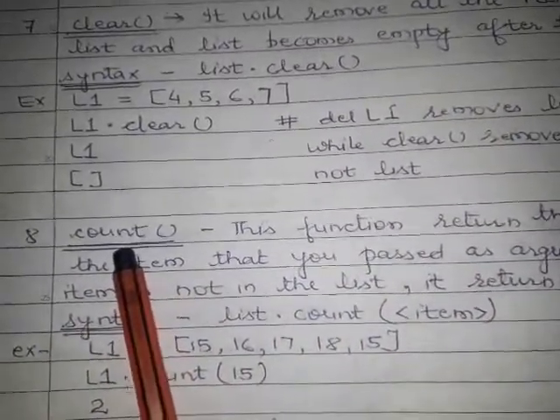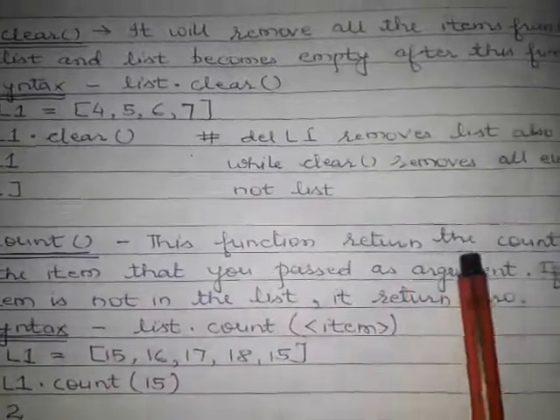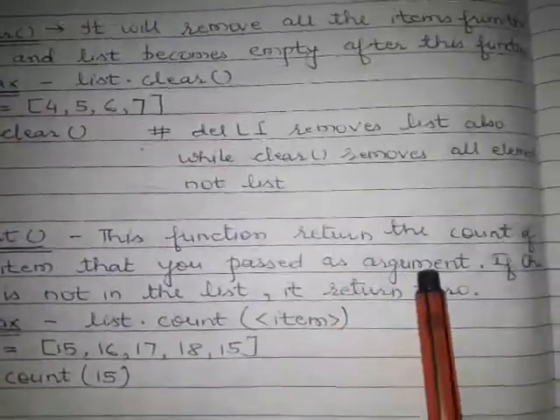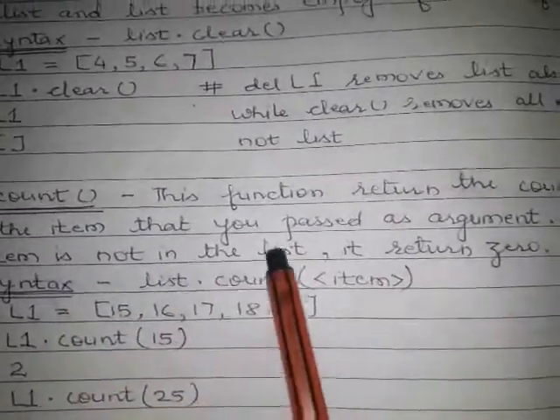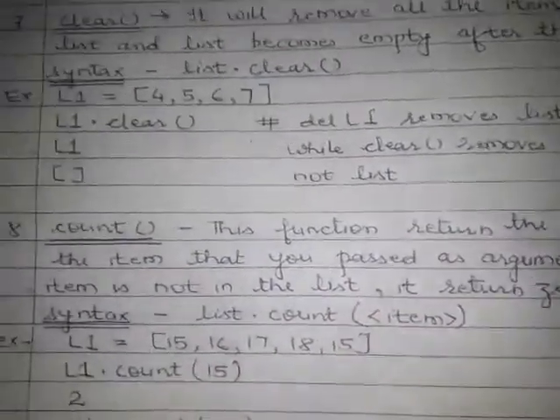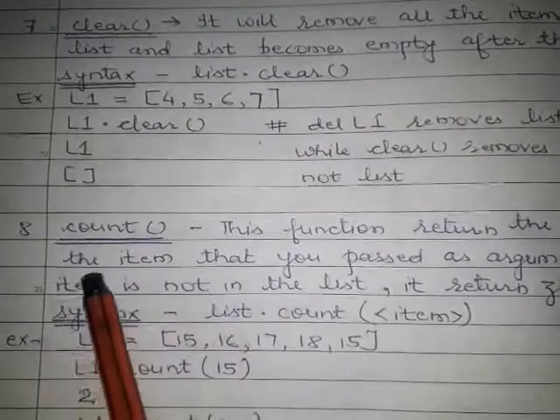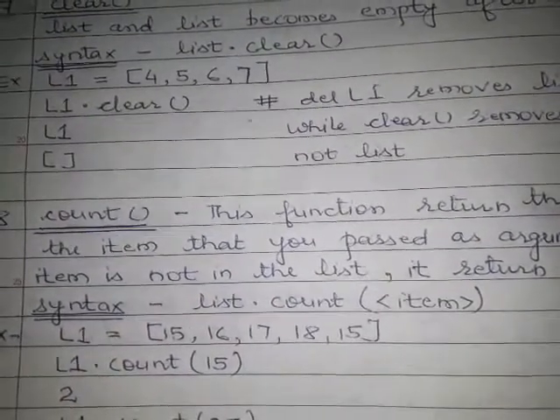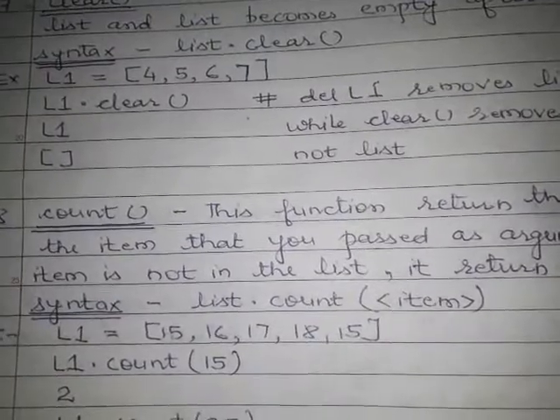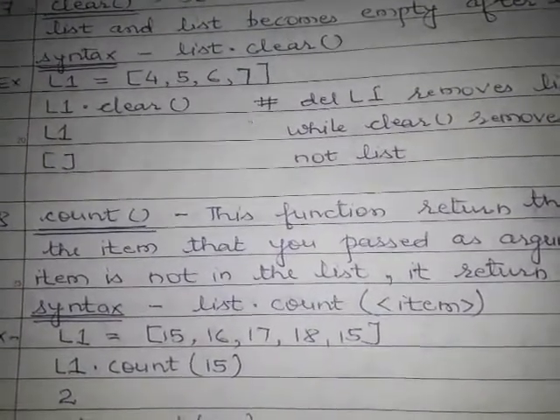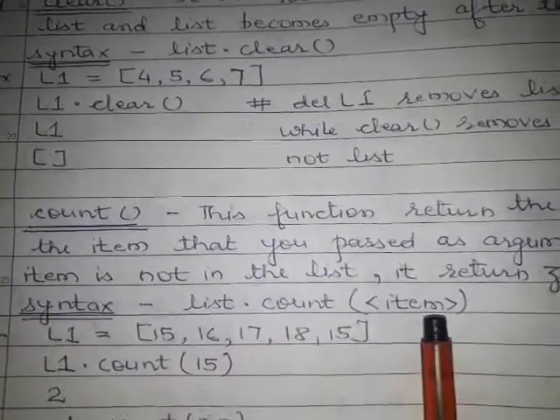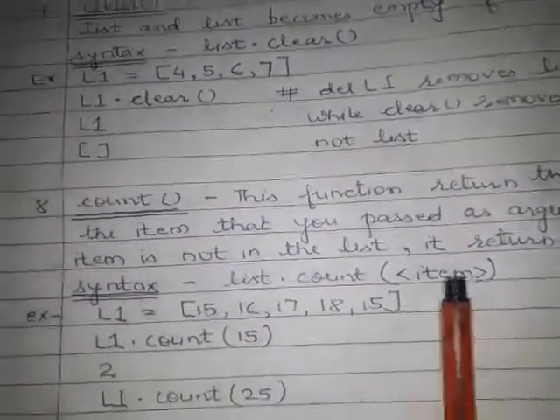Count. This function returns the count of the item that you pass as an argument. If the item is not in the list, it will return 0. It checks how many times a particular item is in the list, whether once, twice, or if it is not present, the count method will return 0. Syntax is list.count(value), and you have to give the value also.